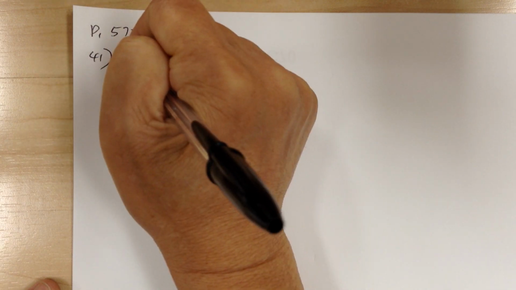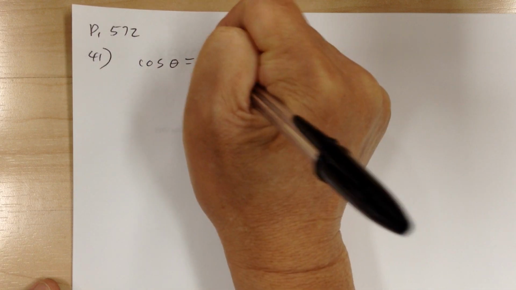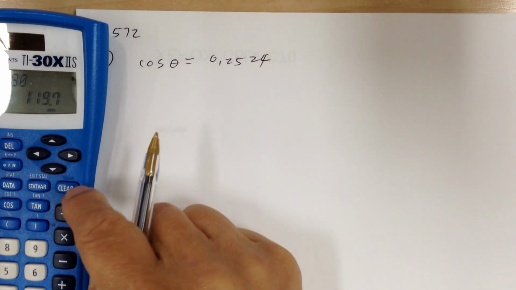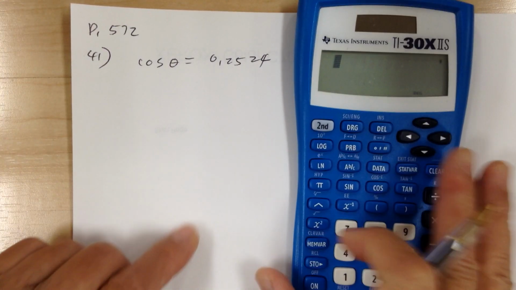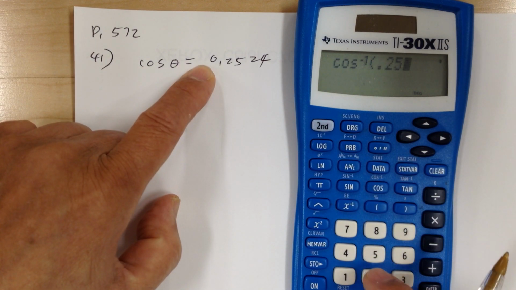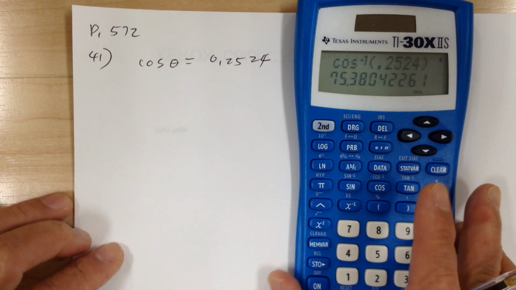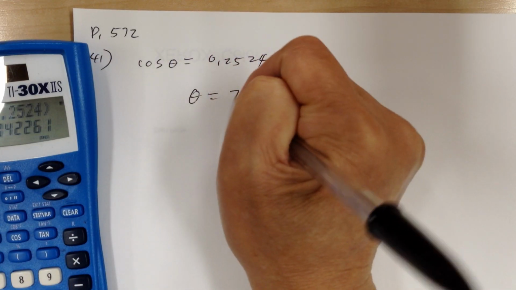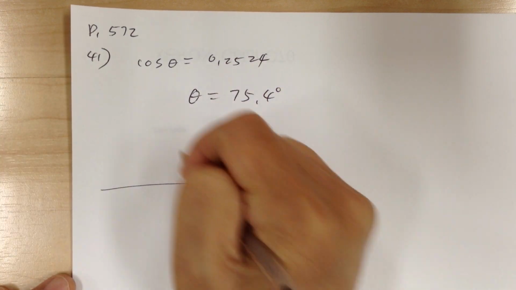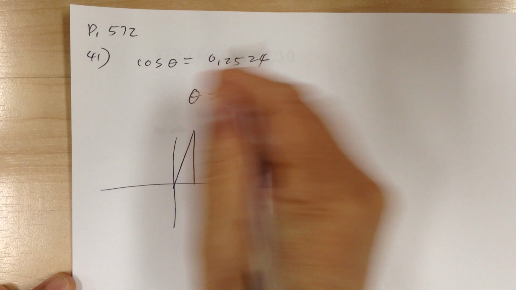Okay, let's go to the next one. Number 41, you have cosine theta equal to 0.2524. So you can get your calculator and get your angle, and then you can draw your picture after that. So you go second cosine, 0.2524, equal. So this theta equal to 75.4 degrees.